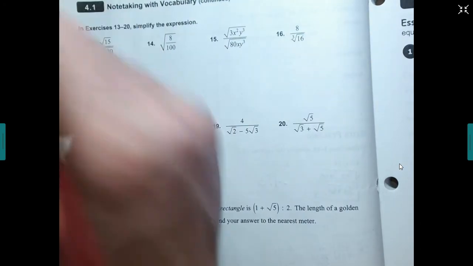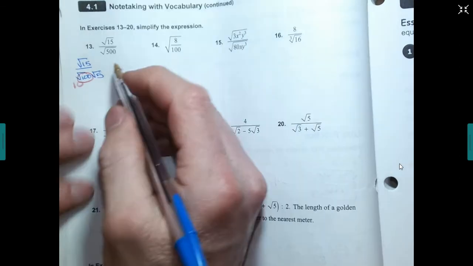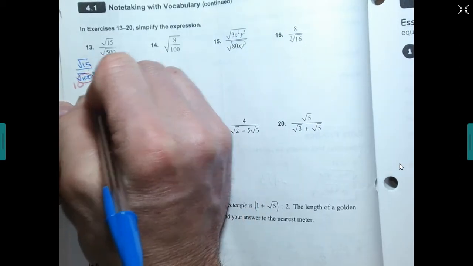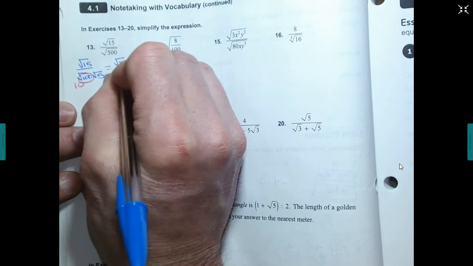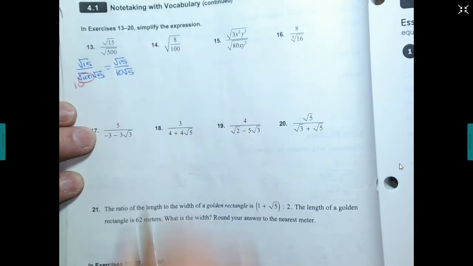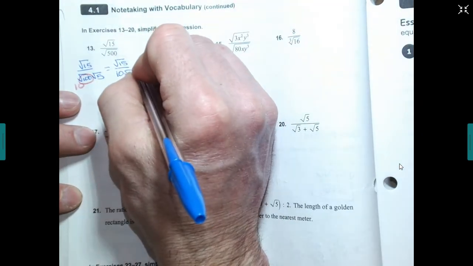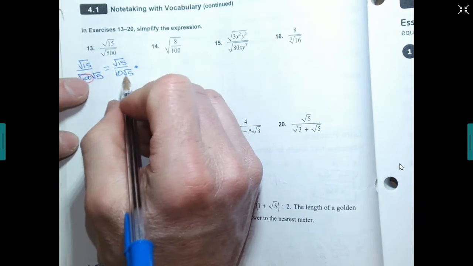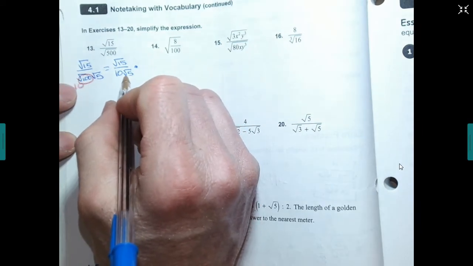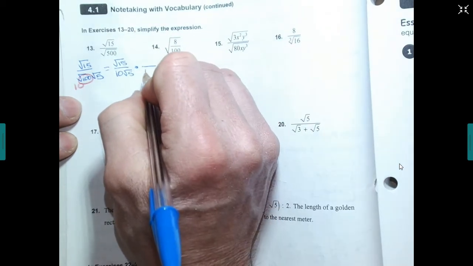Well, look, that is 10. So it's a lot easier if we simplify it first. So we have the square root of 15 over 10 times the square root of 5. That's a little bit easier for me to deal with because I still have the square root in the denominator.